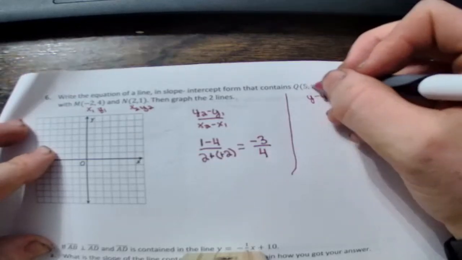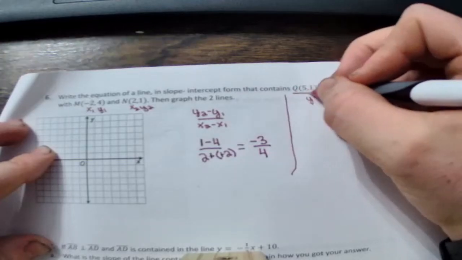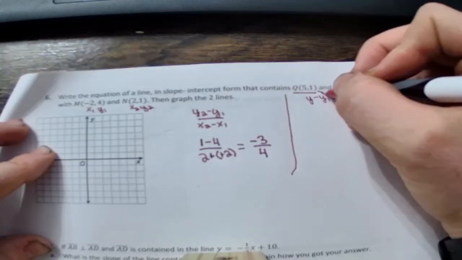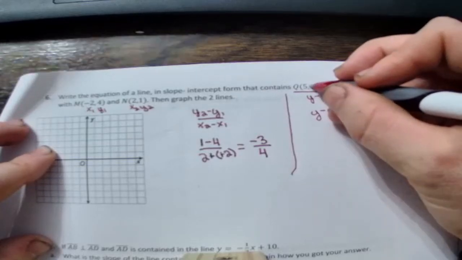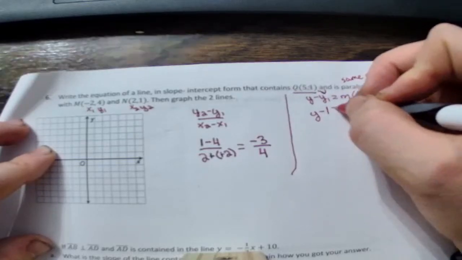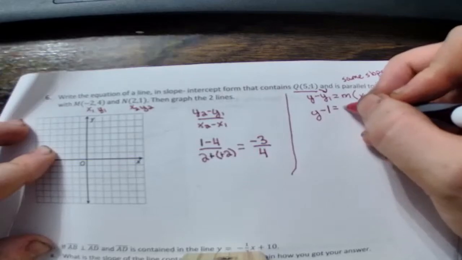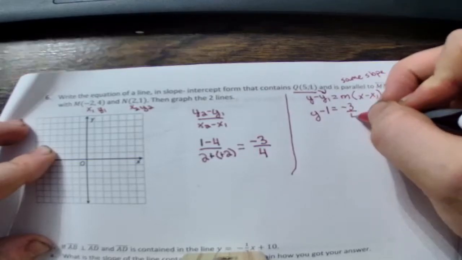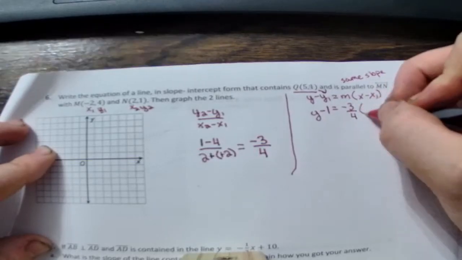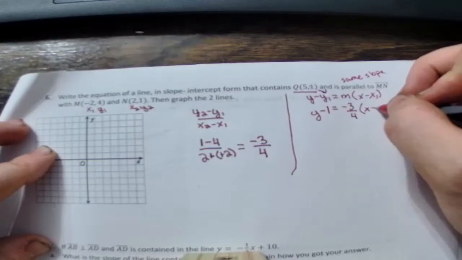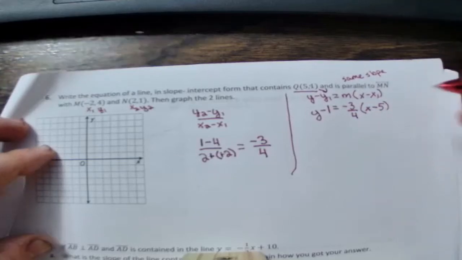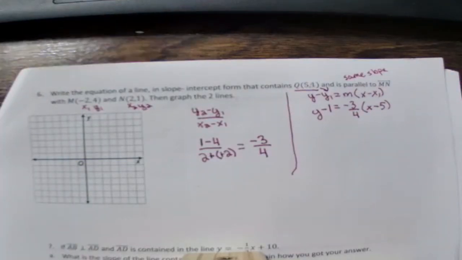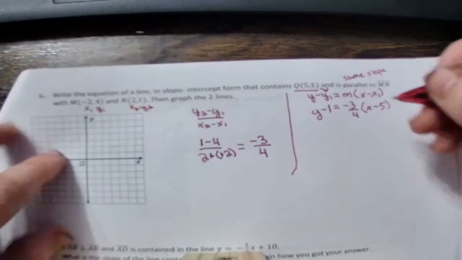So this is the one we're going to use for this. So y minus 1 equals negative 3 over 4 times x minus 5. So this is what we're going to use to solve this.